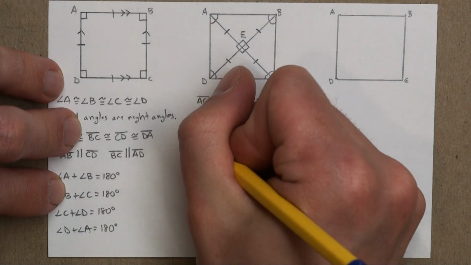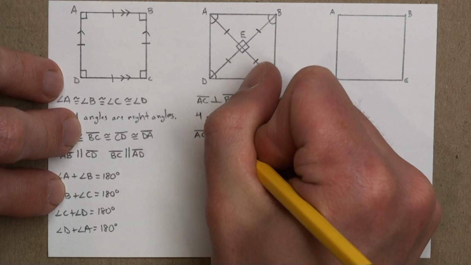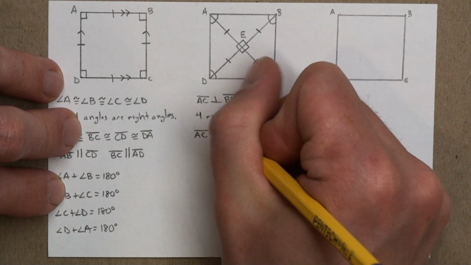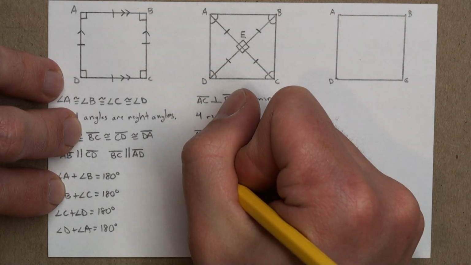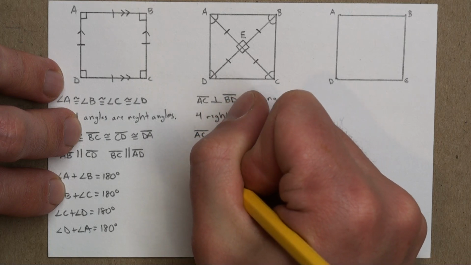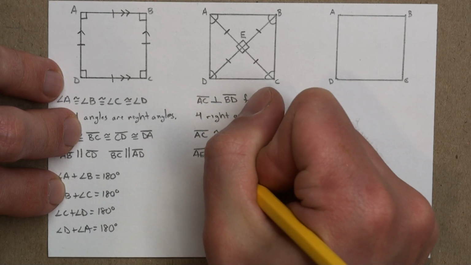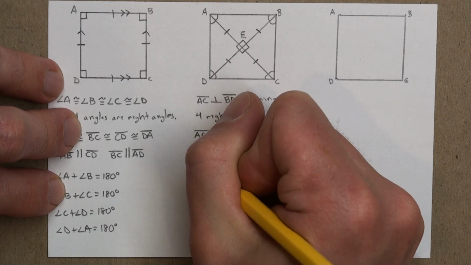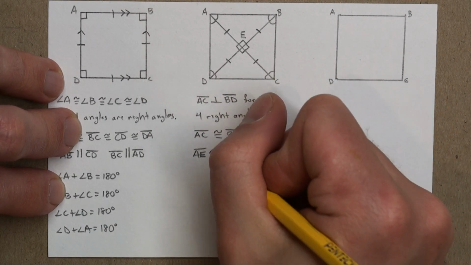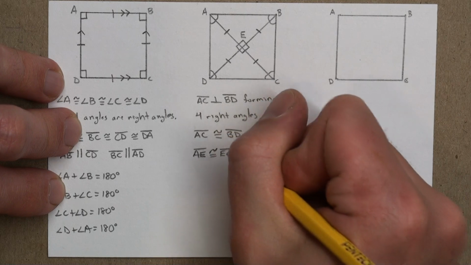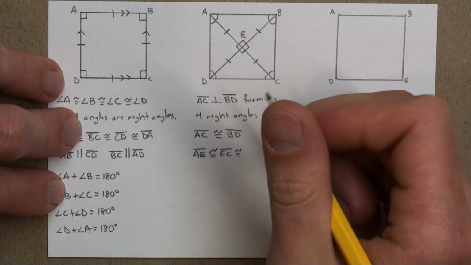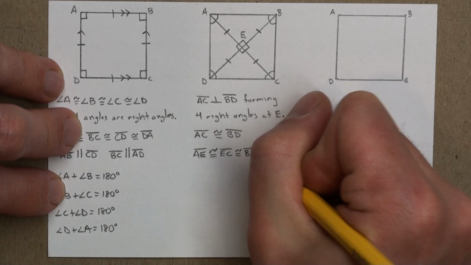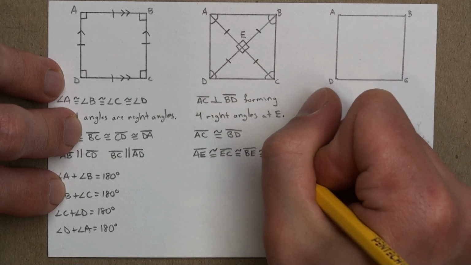Let's also put that AC is congruent to BD, and AE is congruent to EC, which is congruent to BE, which is congruent to ED.